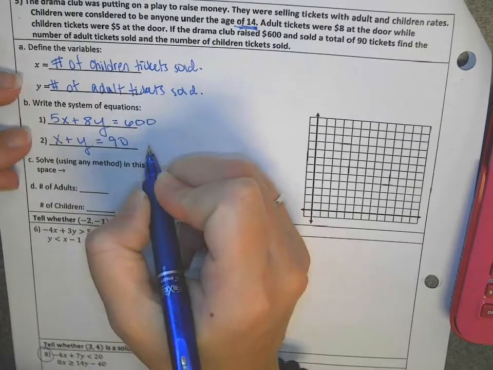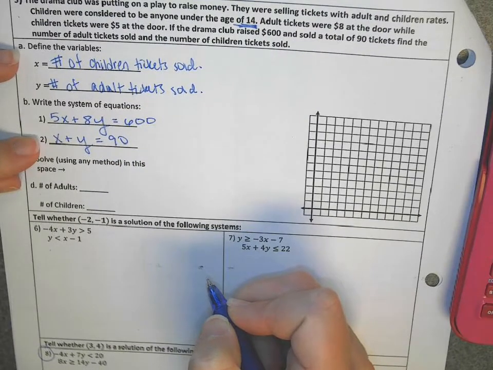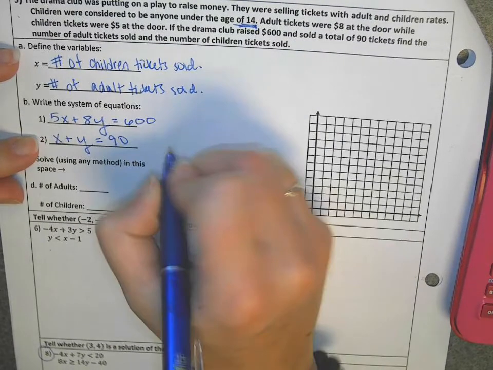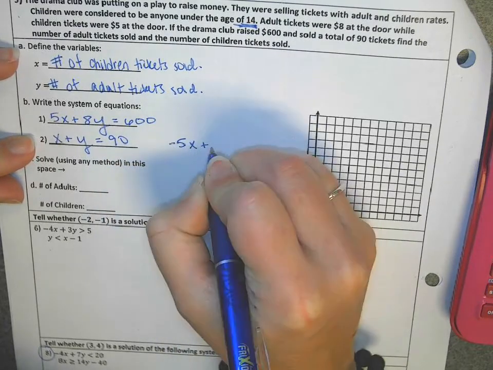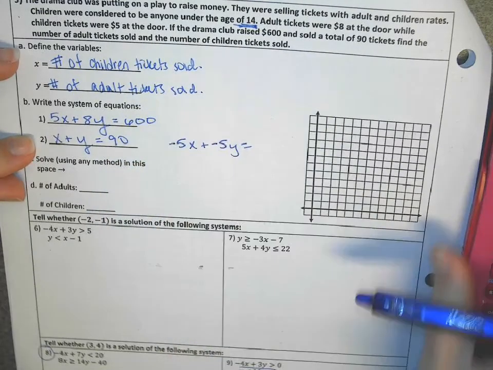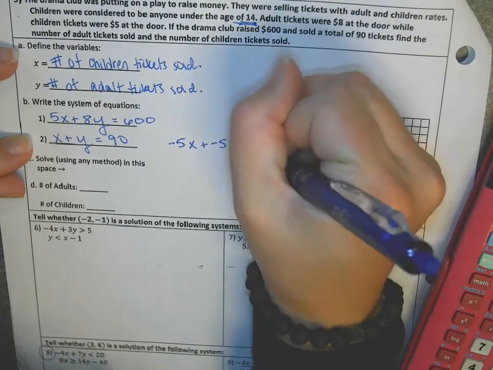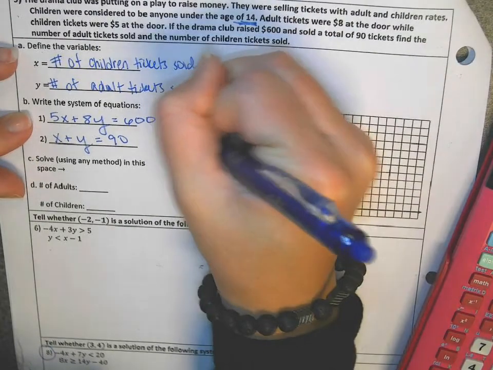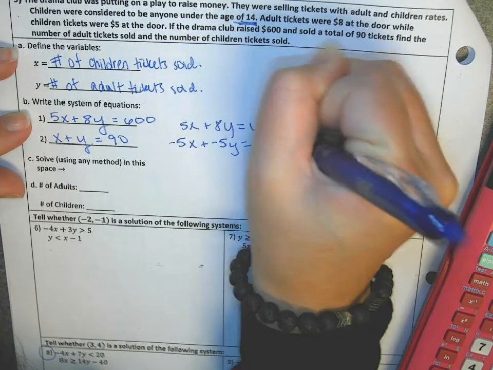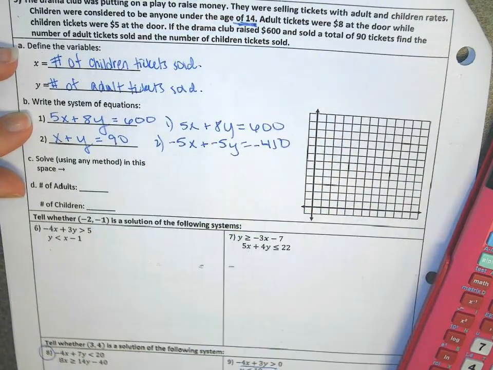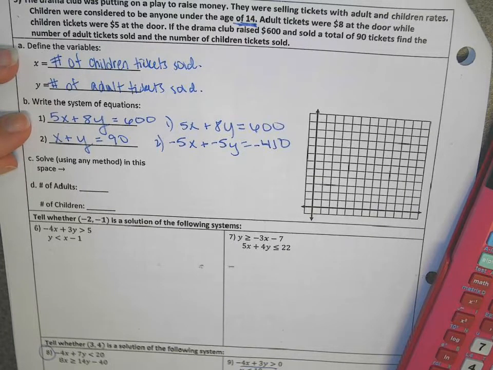If I use elimination, do you want to eliminate x or eliminate y? Sure. So I would multiply by negative 5: negative 5y. Negative 5 times 90, negative 450. This one would stay the same, so I would make sure I always write 1 and 2 together every time so that I can keep track and Mrs. Fox can keep track of my work easily and I get all my points for my work. When I have to show my solving and show all my steps, it's very important that Mrs. Fox can follow my work, otherwise I won't earn all my points.